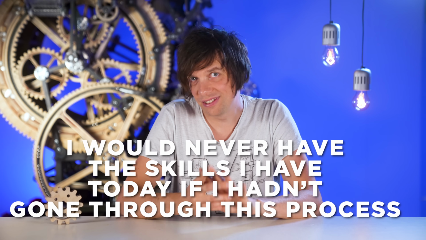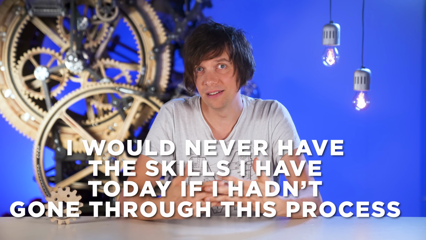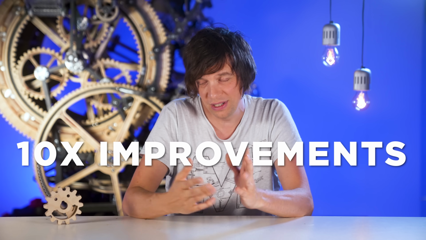The machine that builds the machine is in better shape than ever. I would never have the skills I have today if I hadn't gone through this whole process. We built a Marble Machine X and it's nearly working perfectly. Nearly is not enough, but the fact that we got so close tells me that if we can make a new machine with 10x improvements, using what we have learned, we will have a machine that can go on world tour.